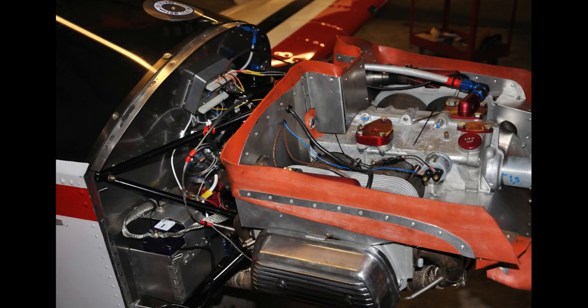This example aircraft engine has a dual ignition system. The primary ignition system uses magnetos. The timing of the magnetos is fixed and cannot be changed. The secondary ignition system is electronic. The timing of the secondary ignition system must be adjusted to match the primary ignition system.